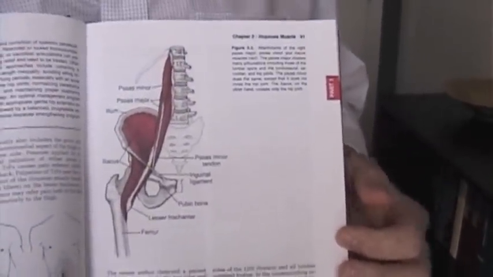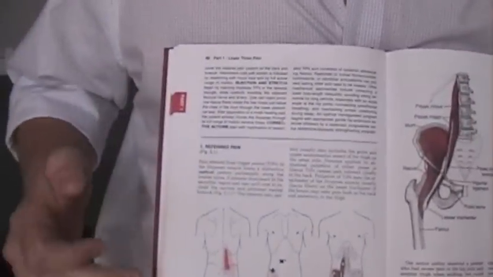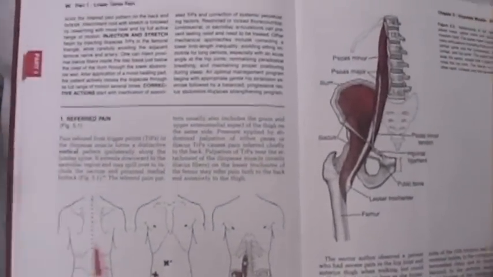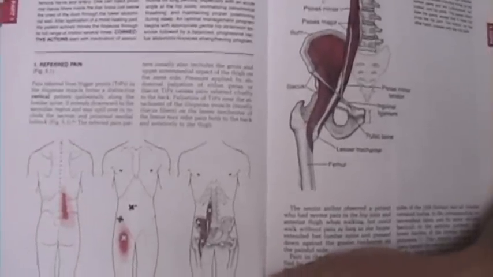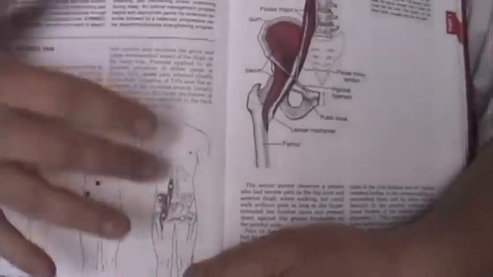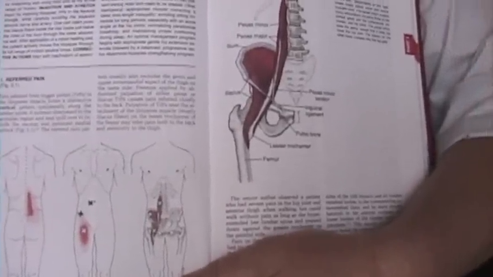The psoas is the main muscle that brings the leg forward in gait. If you look on this side here, you can see that it causes pain in a referral pattern that radiates on the back there. This is showing it on the right-hand side of the body, a right psoas muscle. But it can cause pain on either side, depending on which one you've got problems.